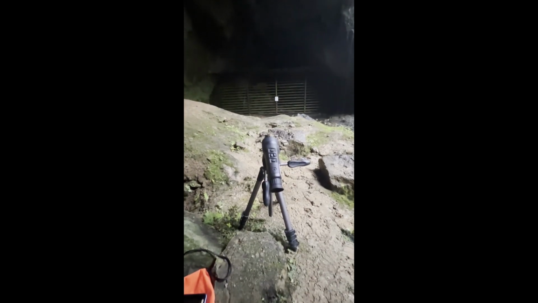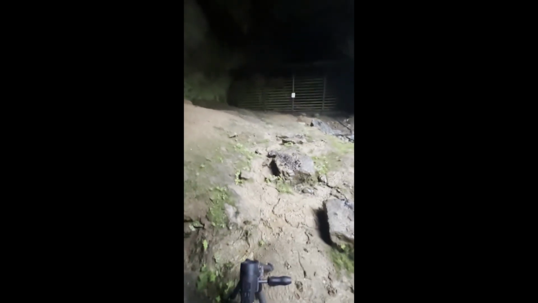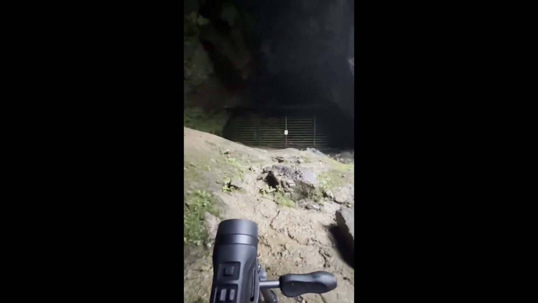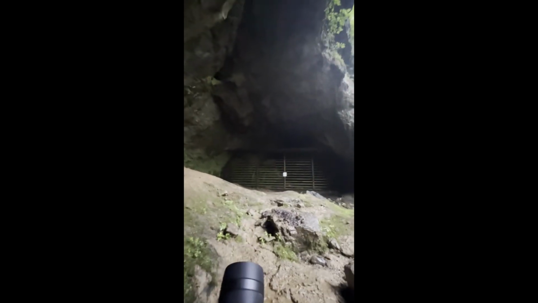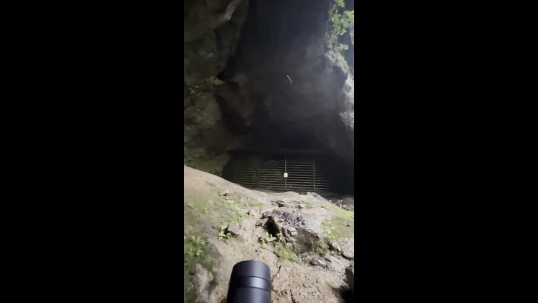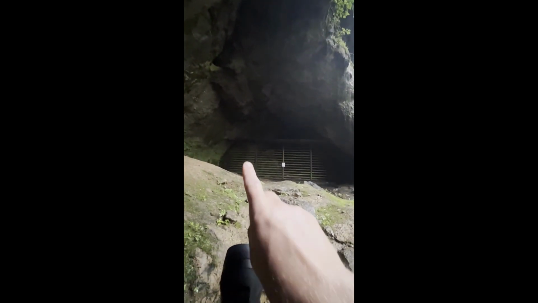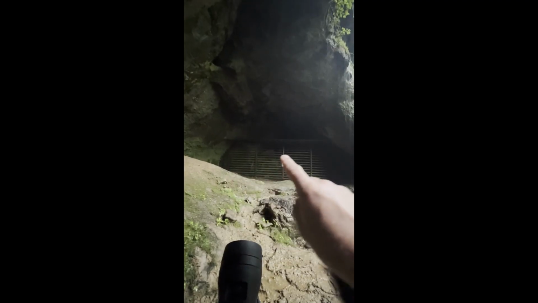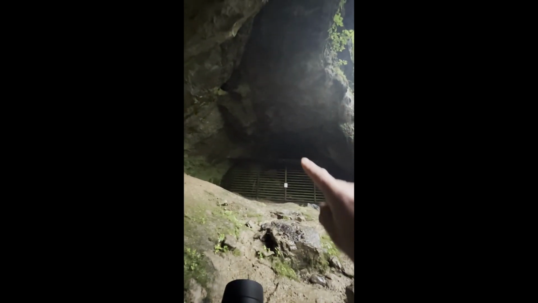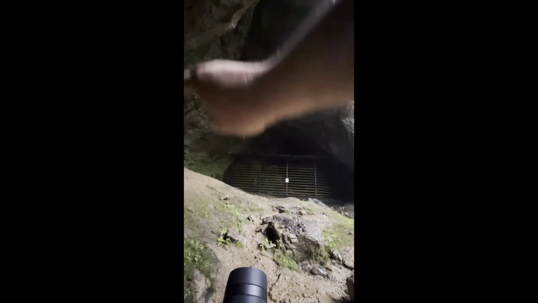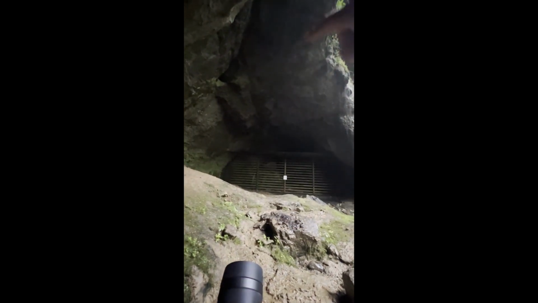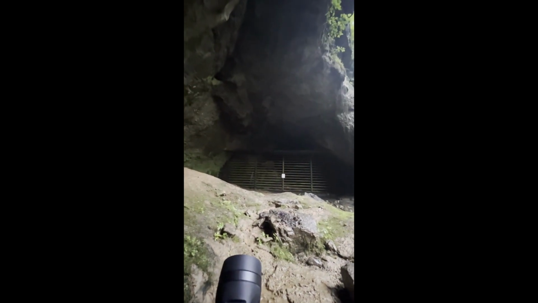So here's my camera placement, and I am looking straight up over the gate. And crucially, I am going to be aligning my camera so it is looking up with the bottom edge of the camera right over the top of the gate. It's mostly going to be seeing up here the roof of the exit of this cave.